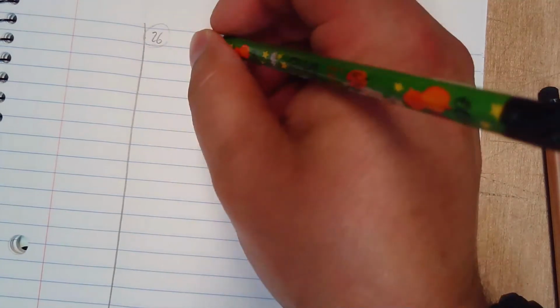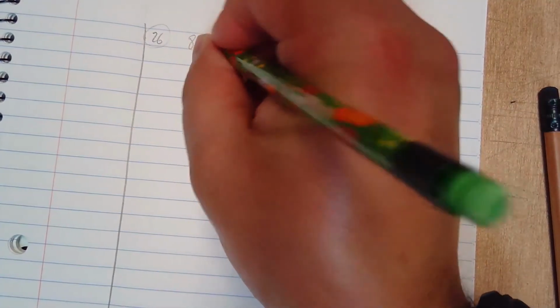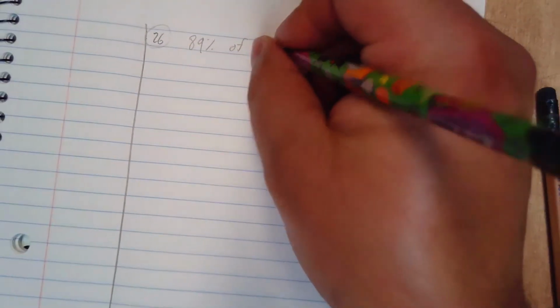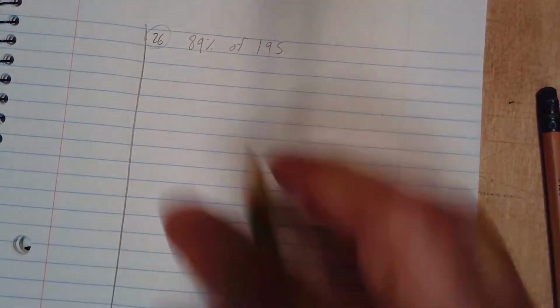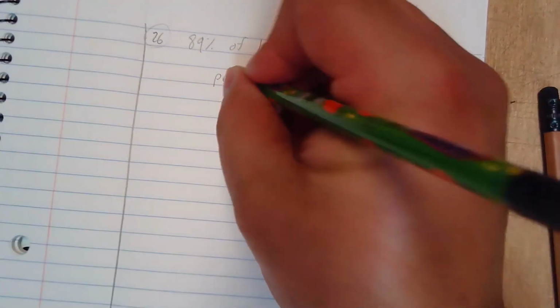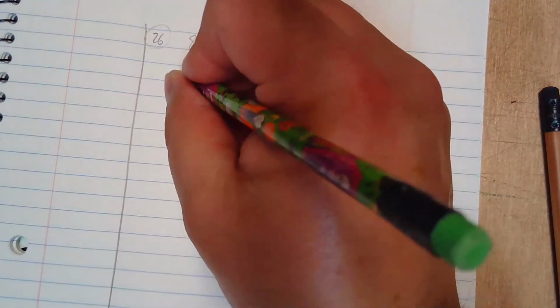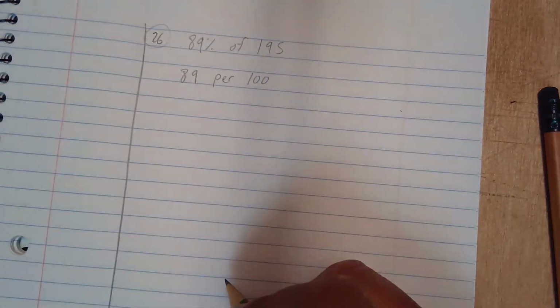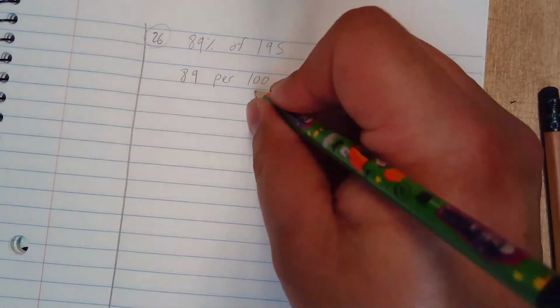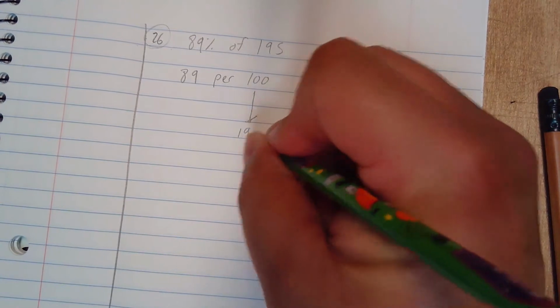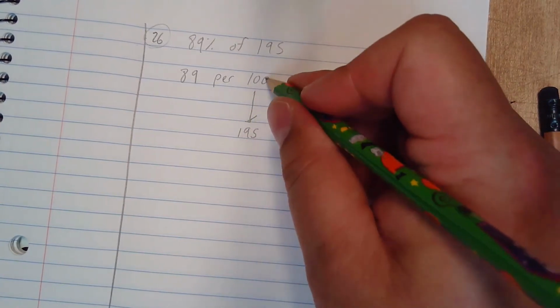26. Same thing, rate per 100. 89% of 195. Okay, we're using the per 100 rule. Is it really a rule? Nah. Method. How about that? 89%. 89 per 100. Okay. But we don't have 100. We have 195. Okay. I'm thinking, how can I scale up?